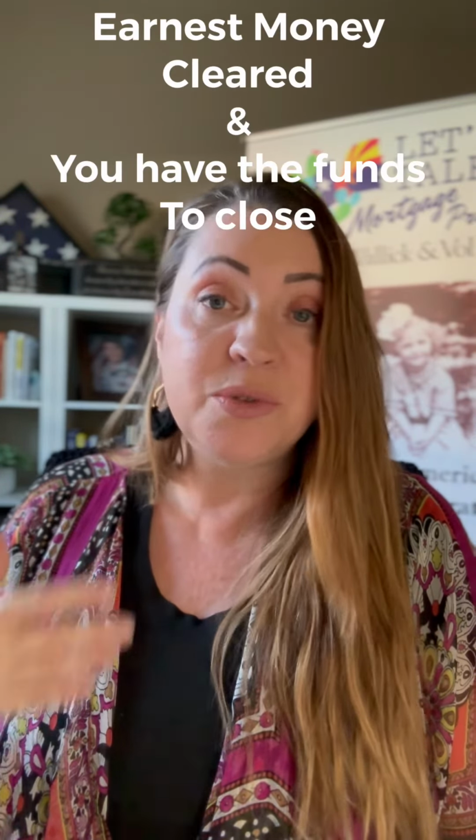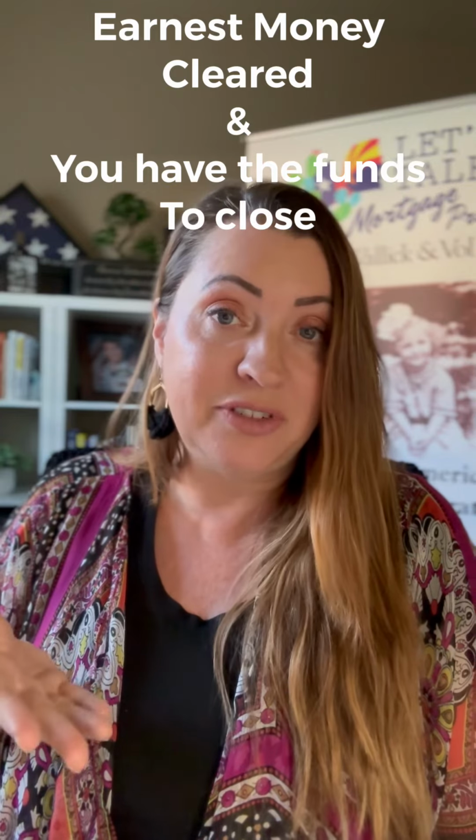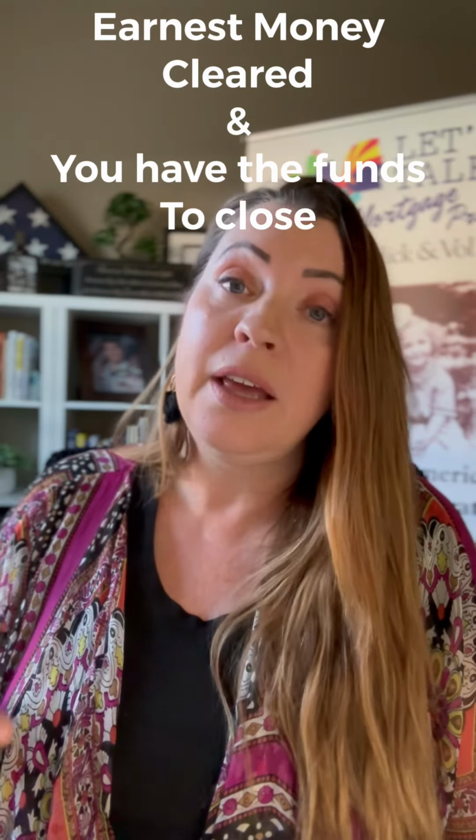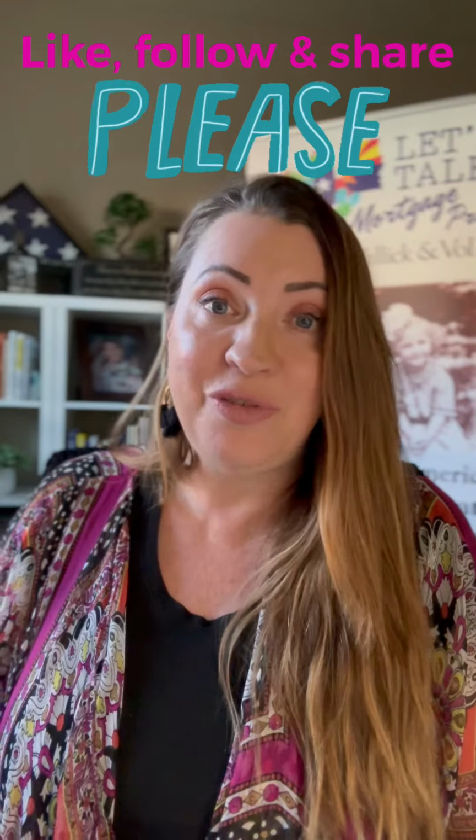The important thing to know is the activity printout, and the reason why lenders need this is because this either shows your earnest money clearing since the date of your last statement, which is highly likely, and it also shows that you have the funds to close.